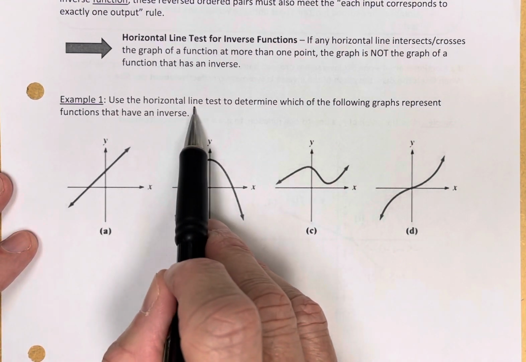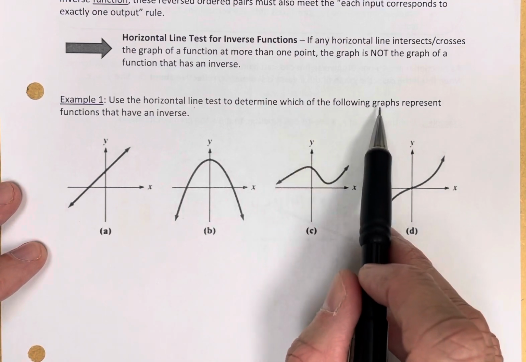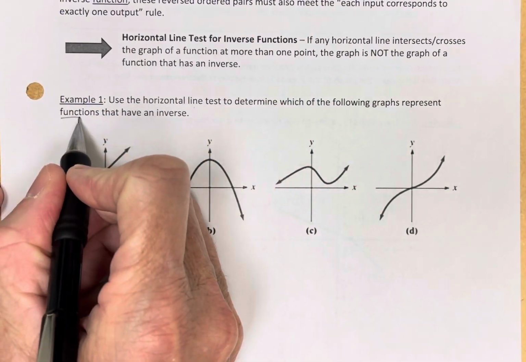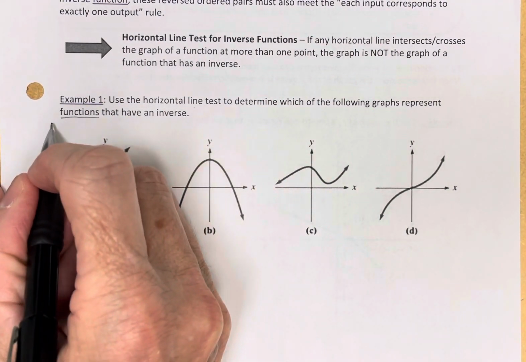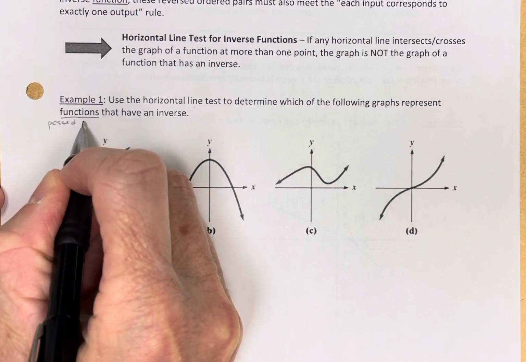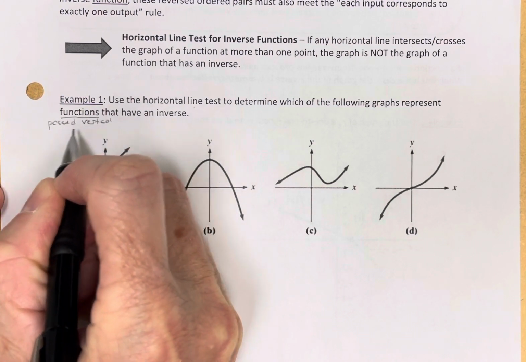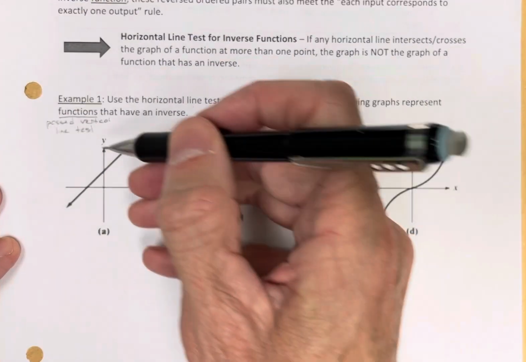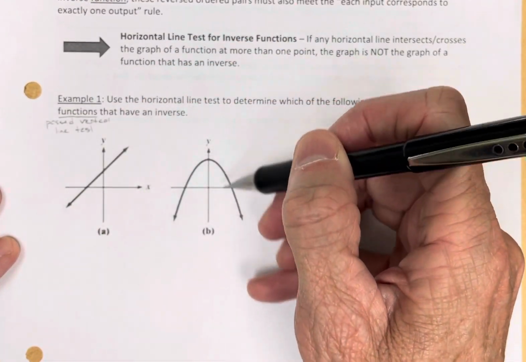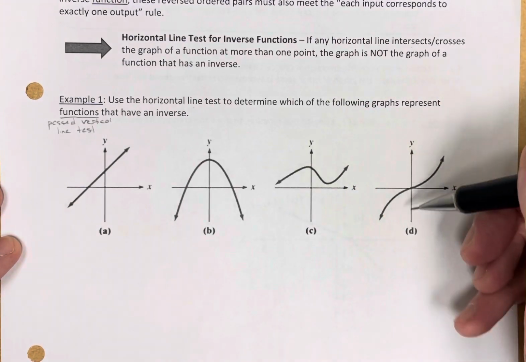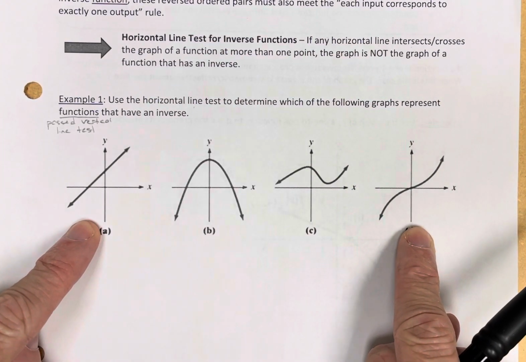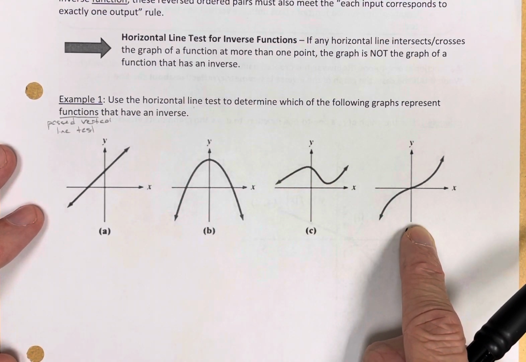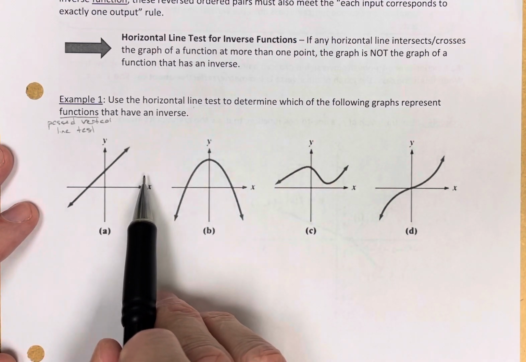All right, use the horizontal line test to determine which of the following graphs represent functions that have an inverse. Now again, they're functions. So they've already passed, I'll write this down, they've already passed the vertical line test. If you look at all four of these, any vertical line only touches the graph in one place. So all four of these are functions. The question is, are they functions that have an inverse? Okay, well, we need to pass the horizontal line test.